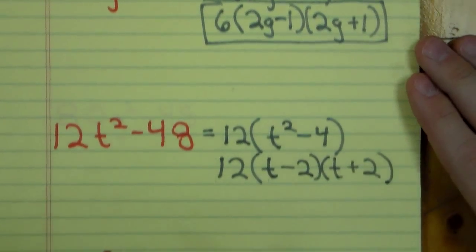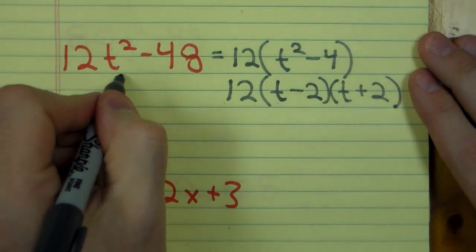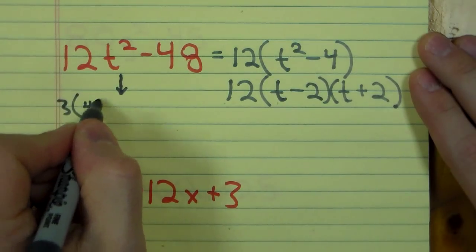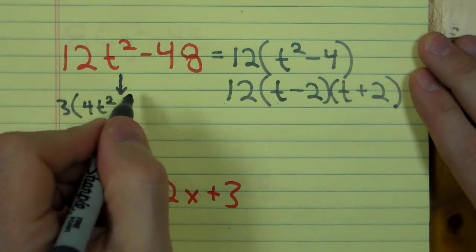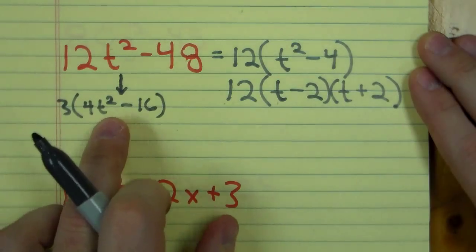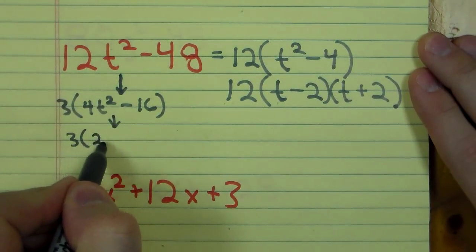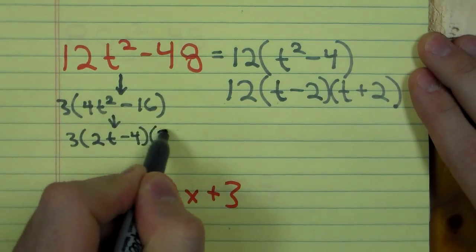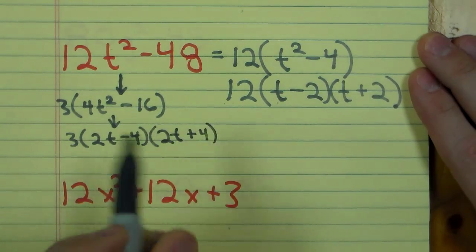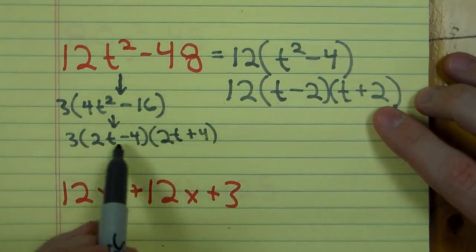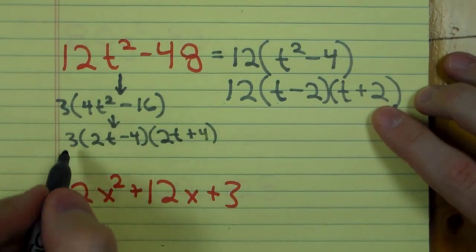Now, maybe you looked at this problem a different way. What if we factored out a 3? That would then make it 4t squared minus 16, which still works as a difference of two squares. That would be 2t minus 4 and 2t plus 4. But the problem with that is it's not factored completely. It's not matching this. And that's because you can still factor out a 2 from each of them.